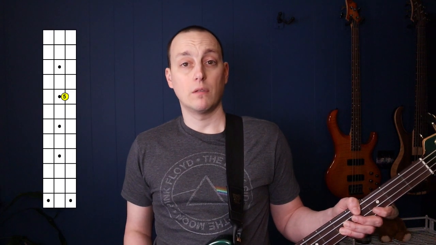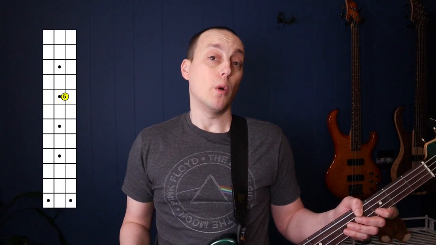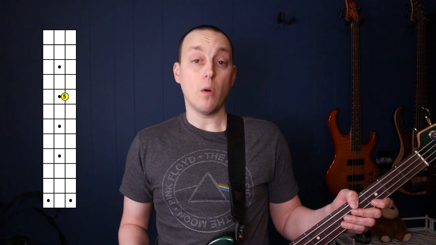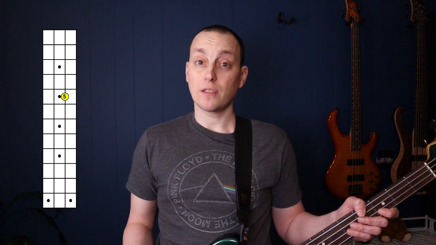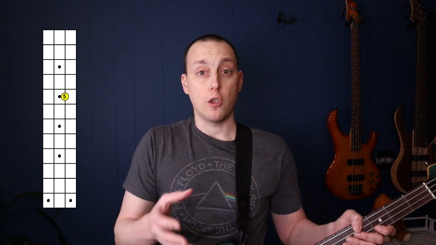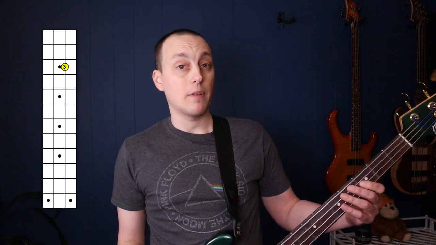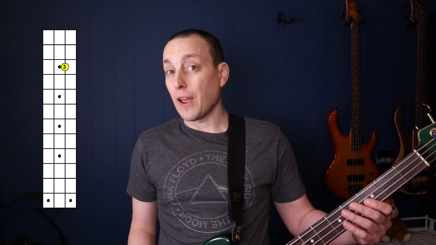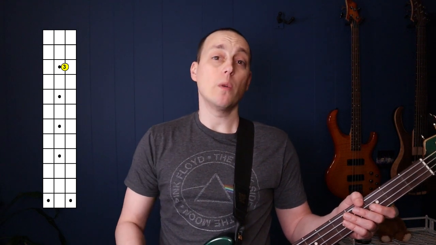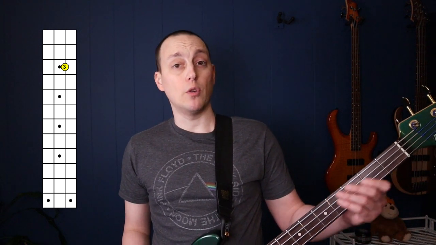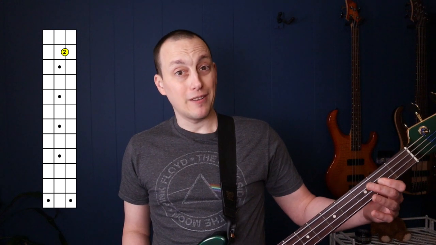Let's try going down the neck this time. I want you to go to your 5th fret on the D string. So, right there. Now I want you to go down the neck by a whole step. That's 2 frets. So, if you're at the 5th fret, go down by 2 frets. Now you should be at the 3rd fret. Down a whole step from the 5th fret. Now we're at the 3rd fret on the D string. I want you to go down an additional half step. This should put you at the 2nd fret on the D string.